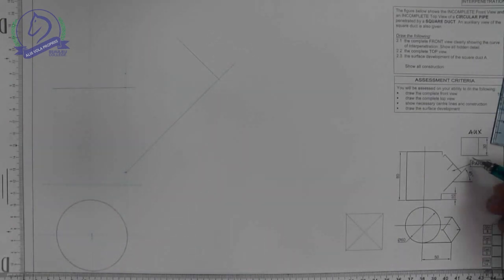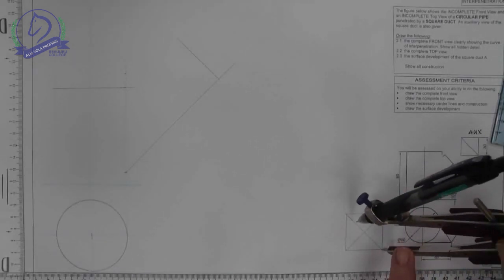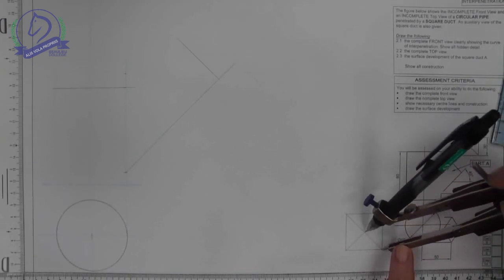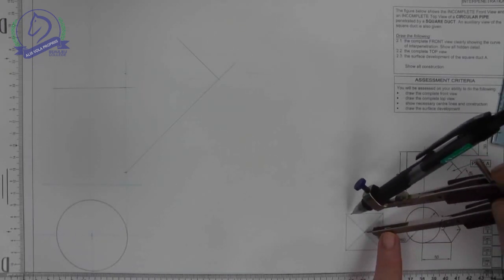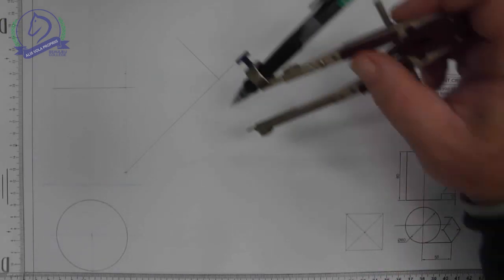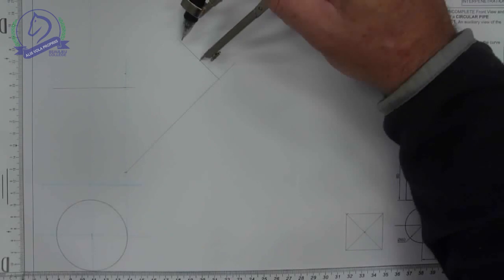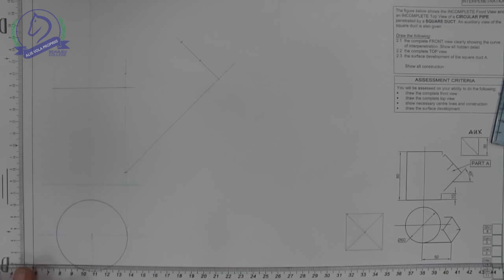So in this auxiliary view, we obviously need the diagonal as the length of our branch pipe. So I'll just take the distance from each corner if you want, or you could take the distance of your center, because that you should mark off twice. So I'm going to mark that across now. There's my center point, and there's my other edge, and I can project those lines down now.